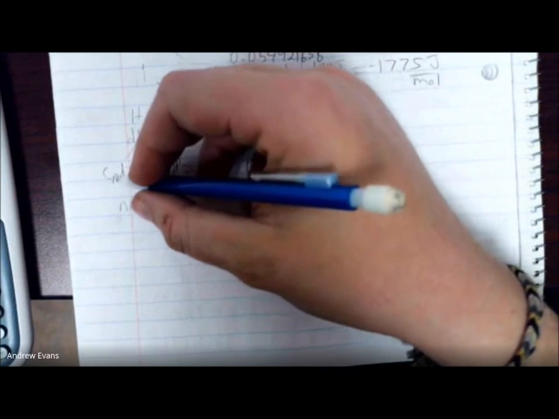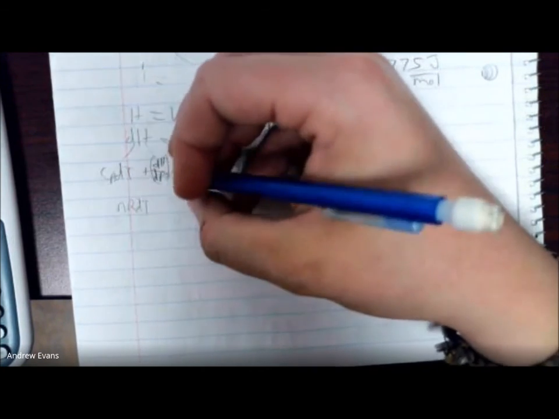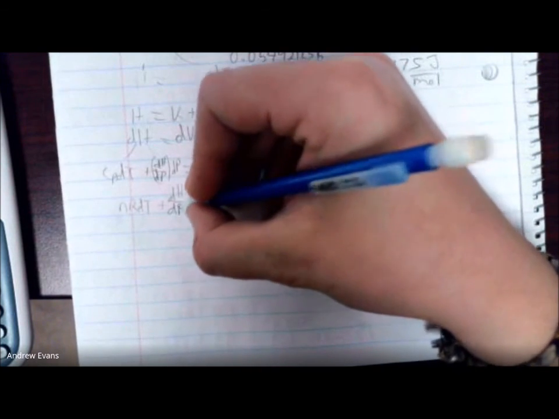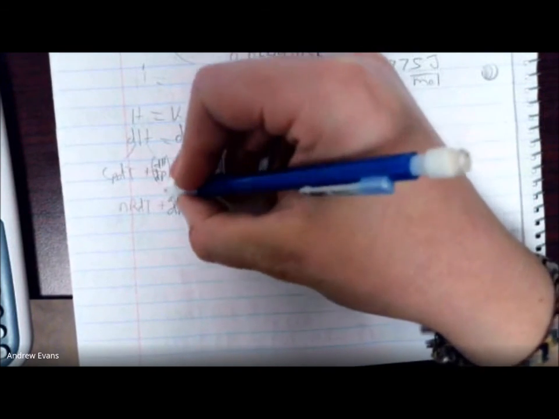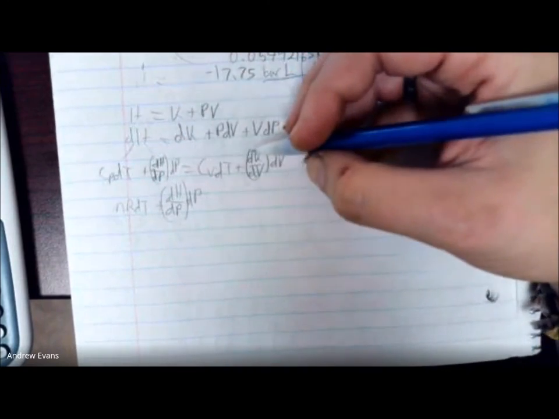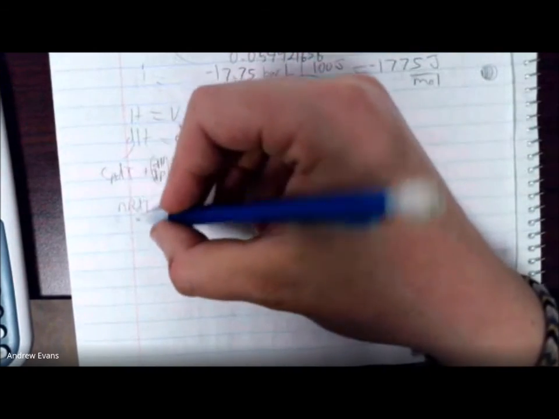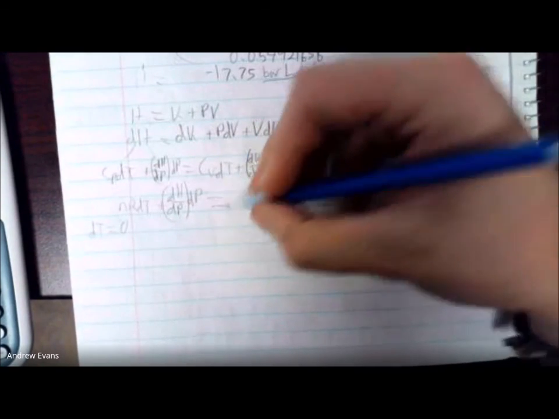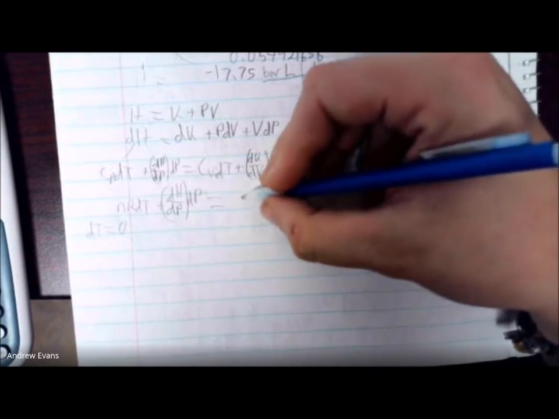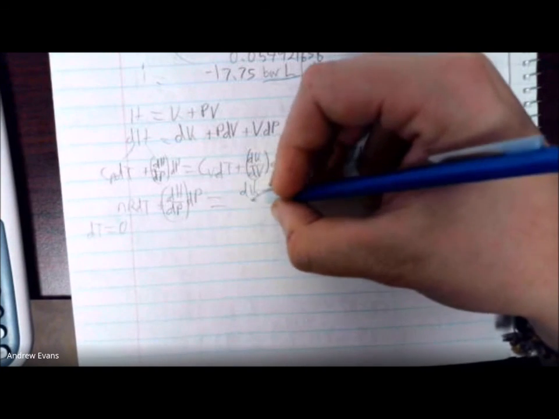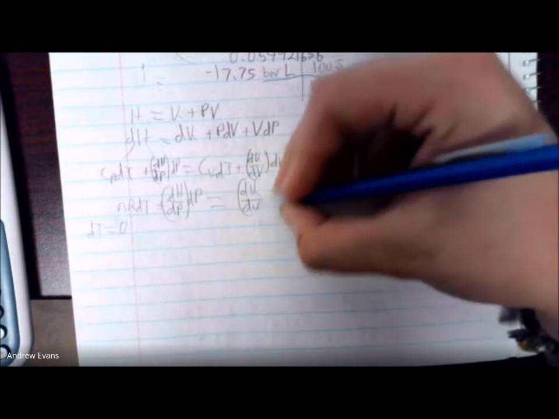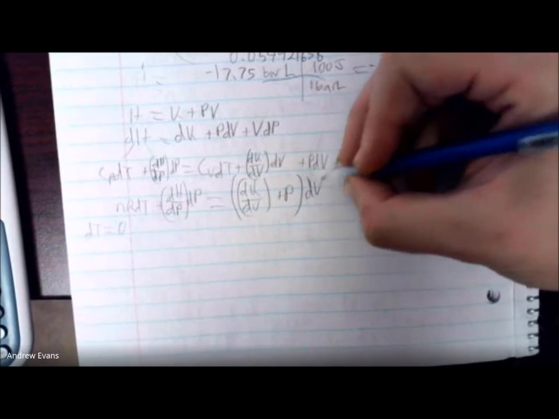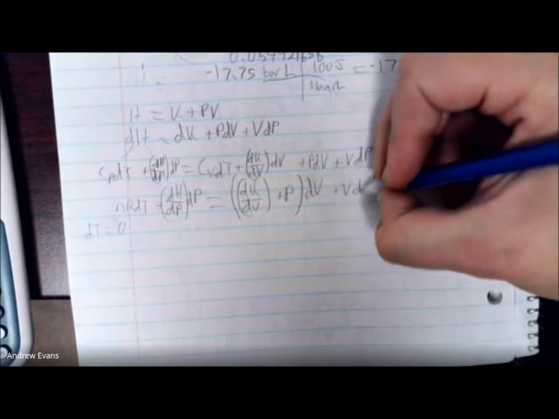So your nR dT plus dH dP. But of course, under this situation where the temperature is constant, all that goes to 0. dT is 0. I can pull the dVs together. So dU over dV plus P dV dP.